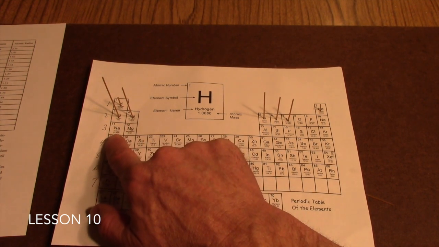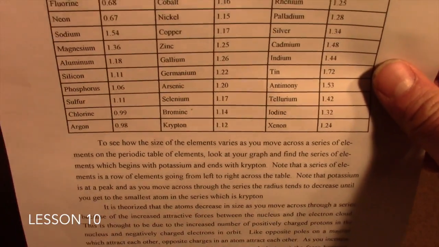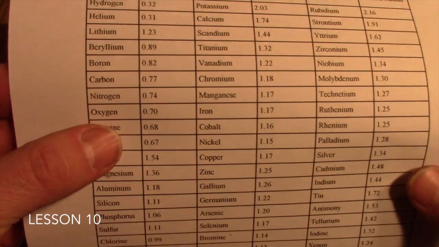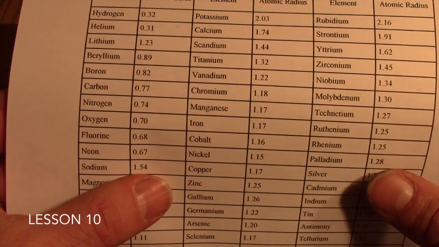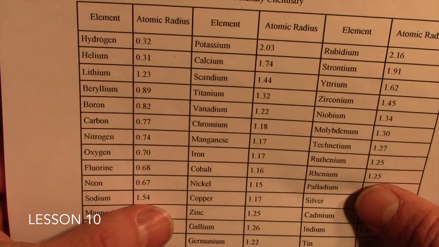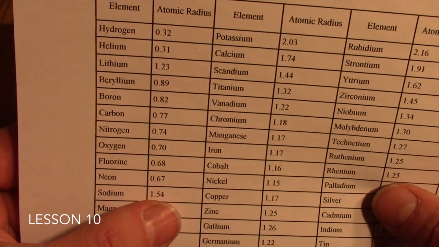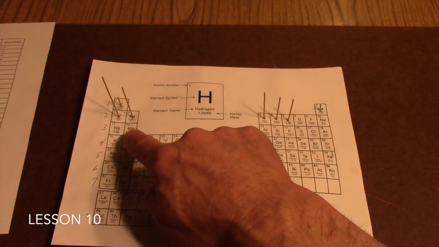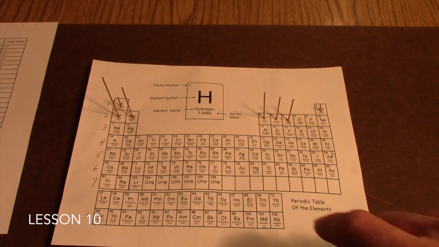Let's go ahead and look at sodium here real quick. Sodium on our list is going to be a little farther down. Let's see, where are we? Sodium 1.54. Now let's compare that to that lithium. Lithium is 1.23, sodium 1.54. So sodium is bigger in size than the lithium is.